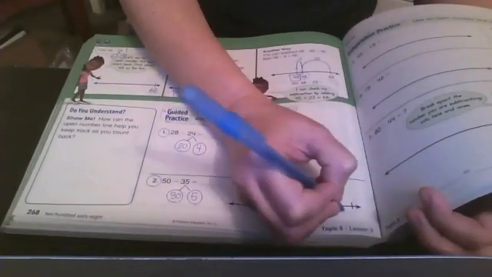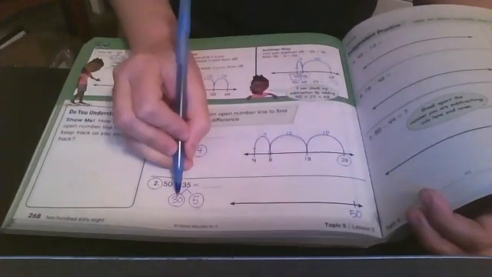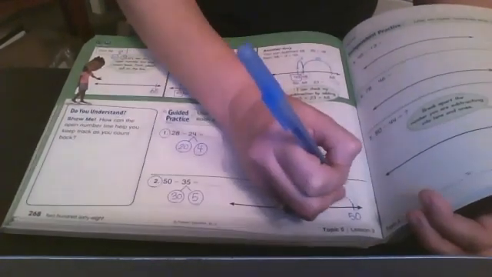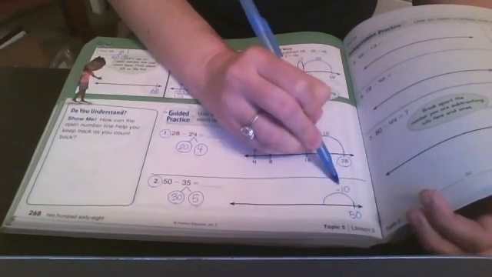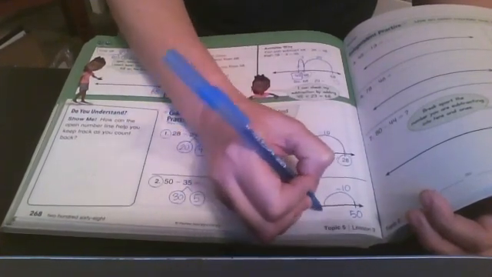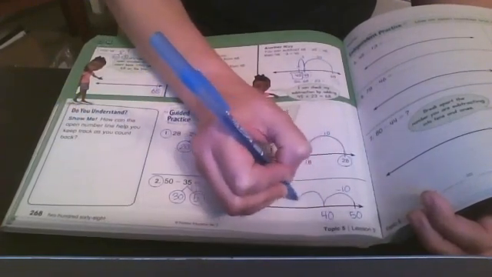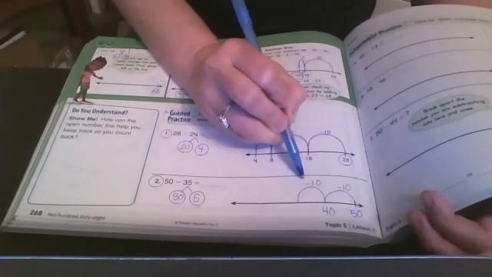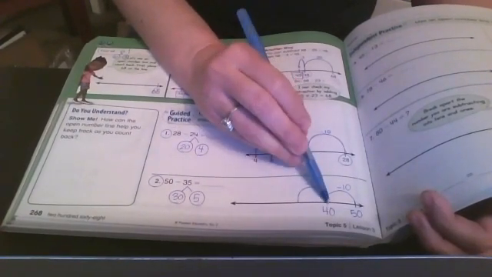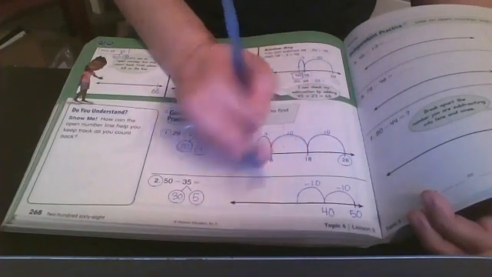Put my first tick mark here. That's 50. And I'm going to be jumping back 3 tens. Here we go. 10. 50, take away 10, leaves me with 40. Okay, let me jump back another 10. And you should be doing this in your book too as we go. So now I'm at 40, take away 10, gives me 30.